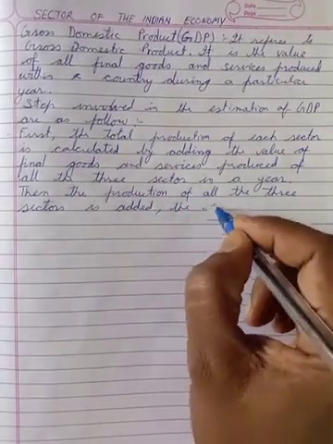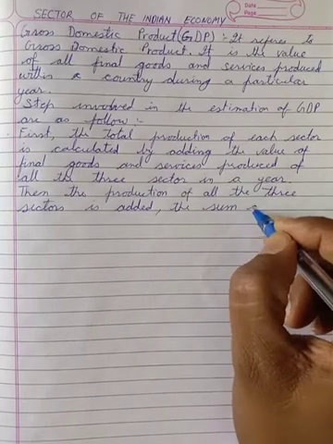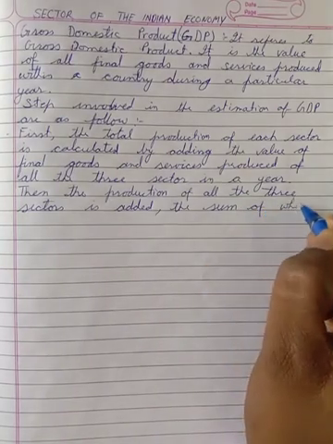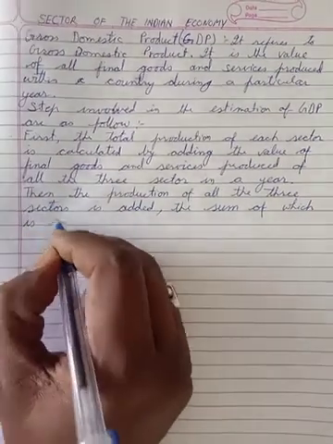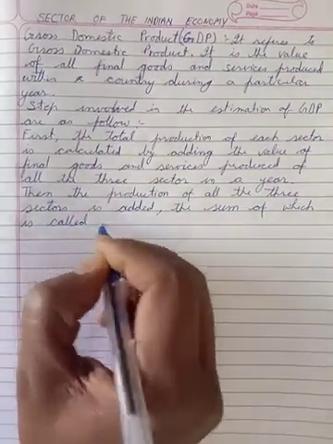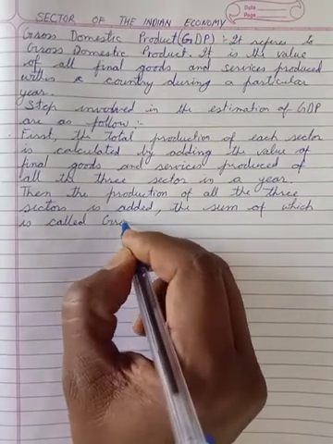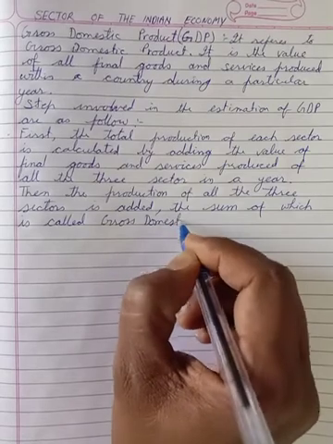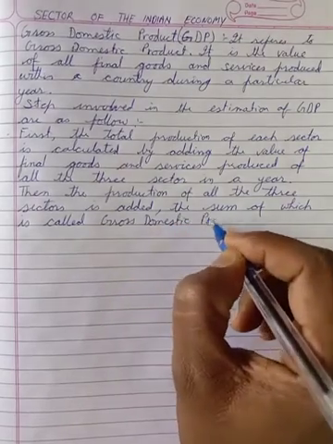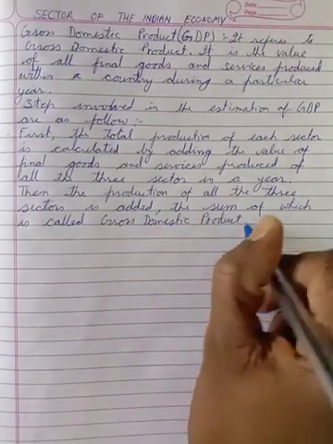The sum, means the total, of which is called gross domestic product, GDP.